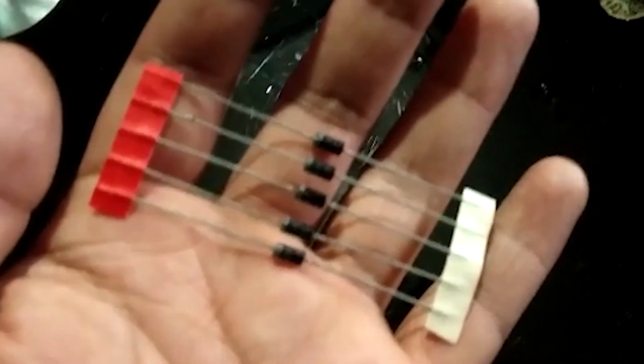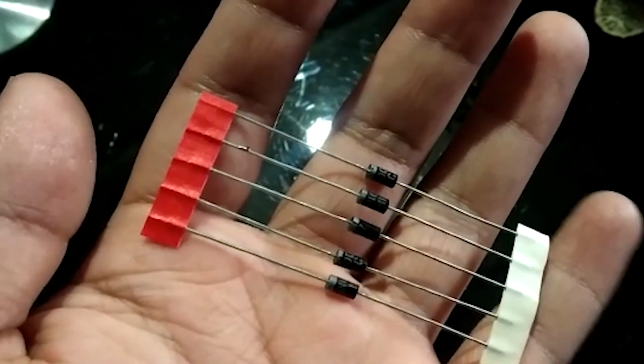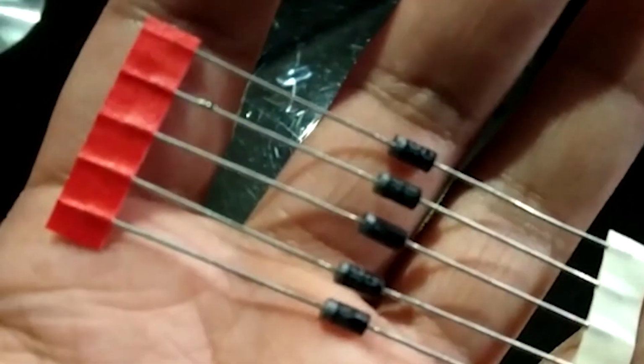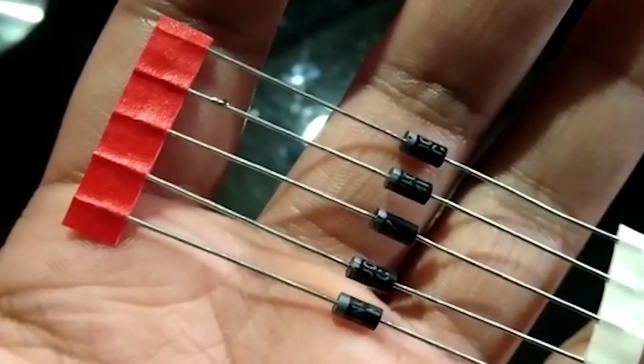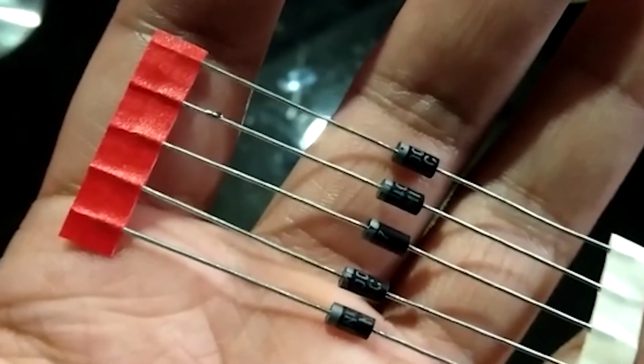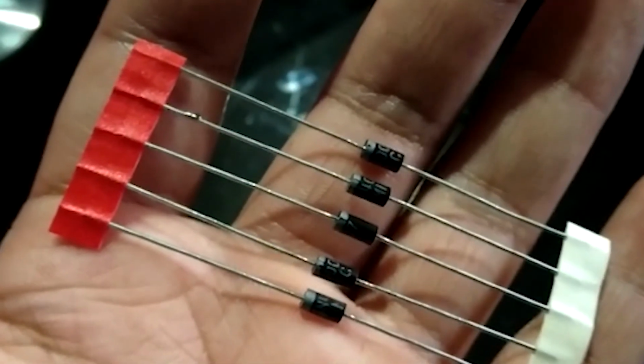In reality, this is how a diode looks like. This one is IN4007 diode. As you can see here, the silver stripe is the N side and the other side is the P side. I'm just showing you so that if you encounter it in future, you can identify the P side and N side.